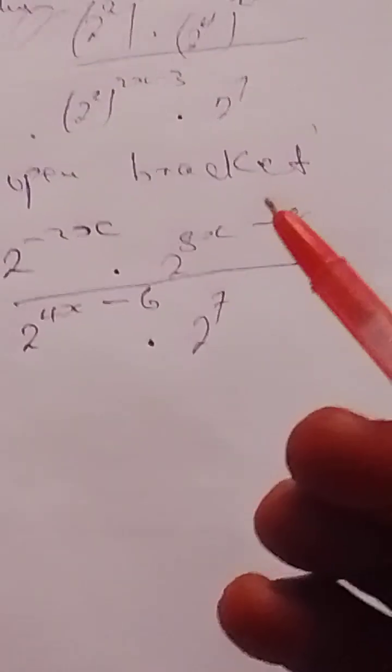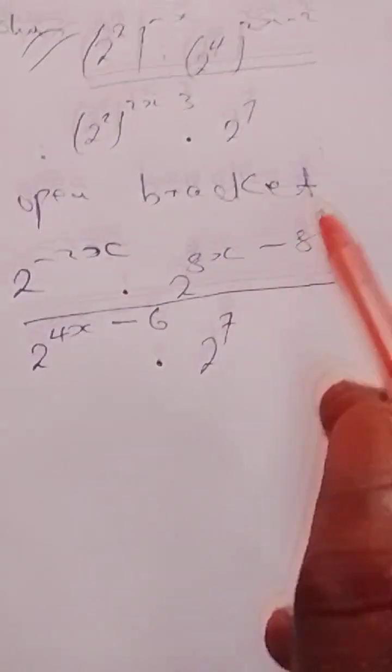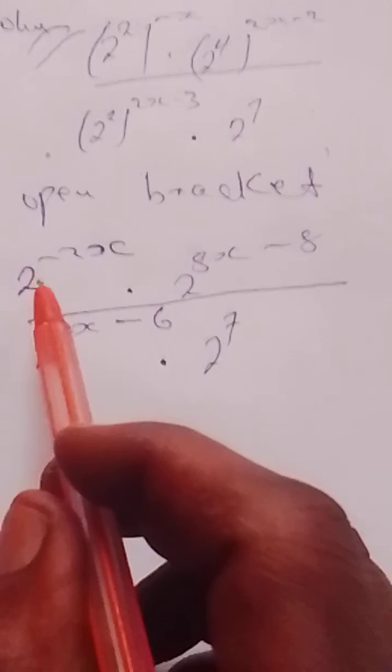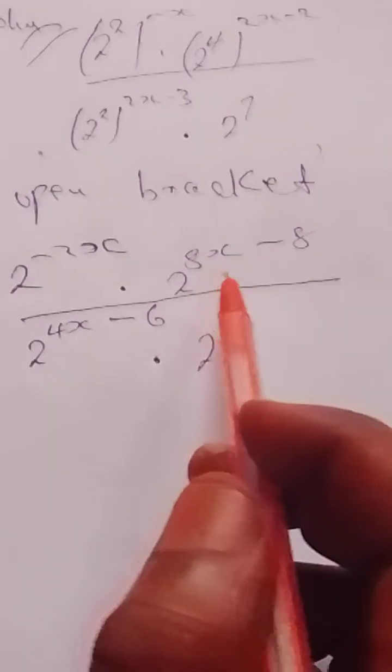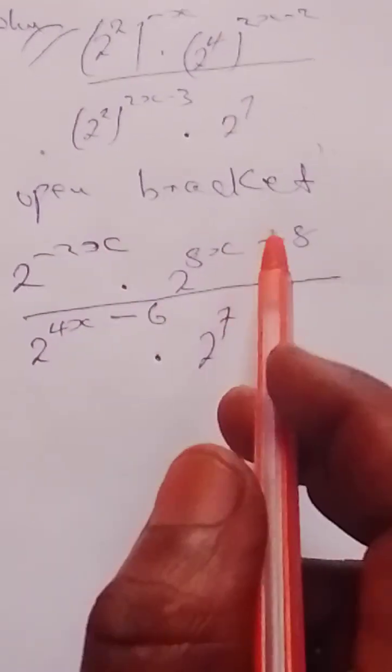The law says whenever we have multiples of bases, we should make use of one and add all their powers. And as you can see, we have one base here, we also have one base here. We can only make use of one and add all their powers.